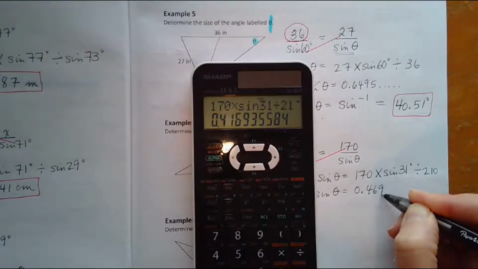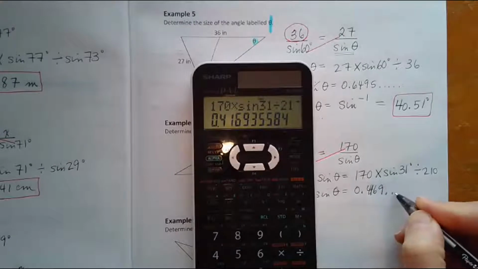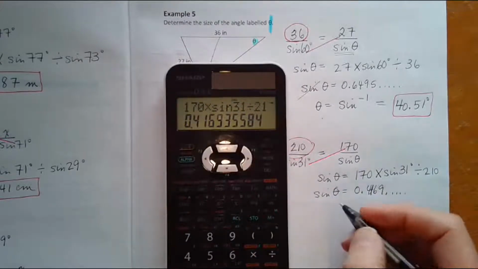0.4169... I'm only writing that in to remind you again that I have to do that shift sine button, right?